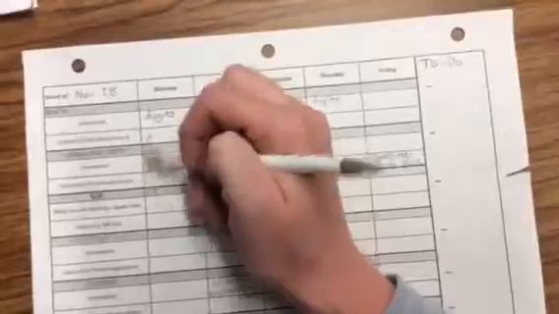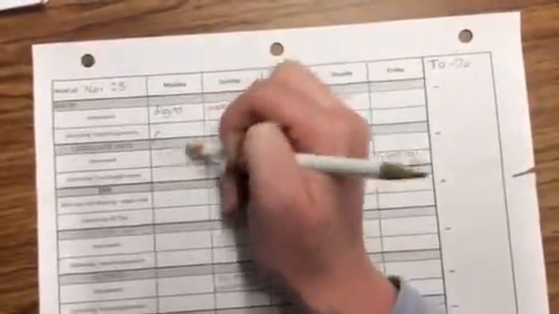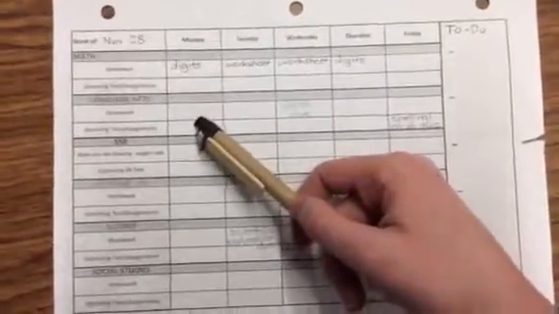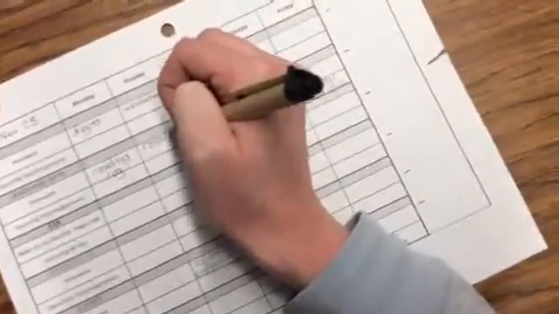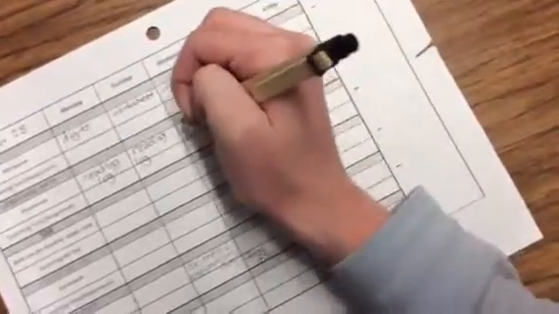So instead, I'm going to erase that. When I see reading log due, that means that it needs to be done before that day that it's due. So instead of writing reading log due, I'm going to go ahead and write reading log in every single day, because the reading log really should be done every single day. Okay, so erase that.